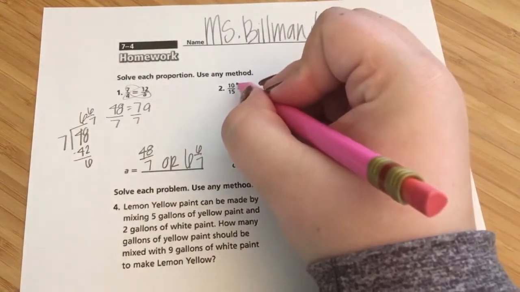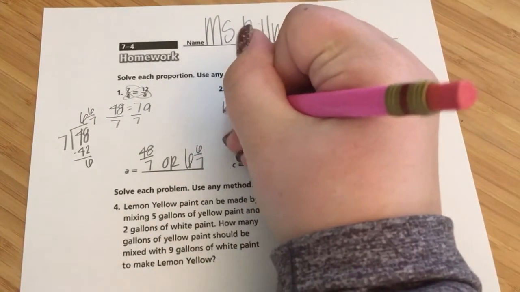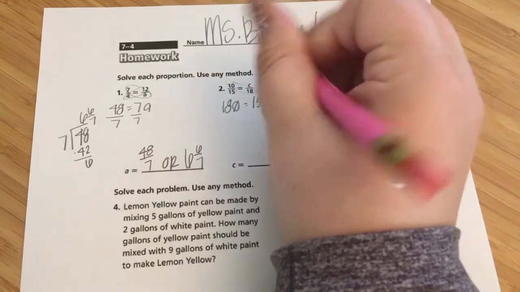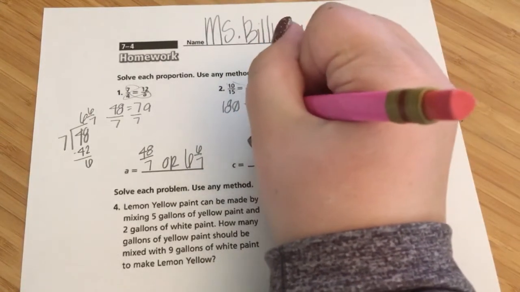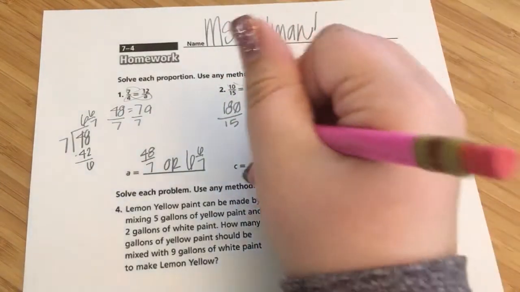Number 2, I multiply 10 and 18. 180 is equal to 15c. So I divide by 15. Again, inverse operations to get that c by itself. I divide 15 into 180.